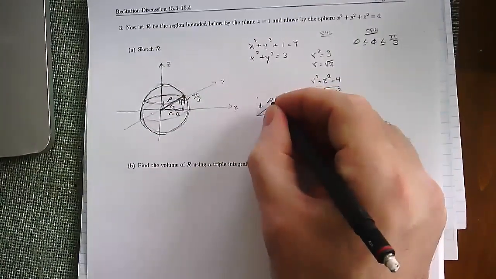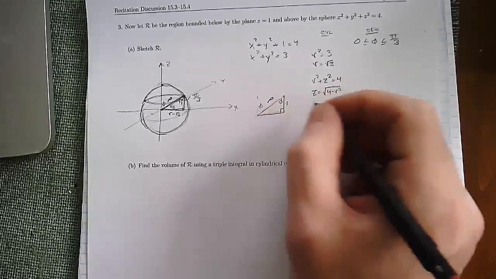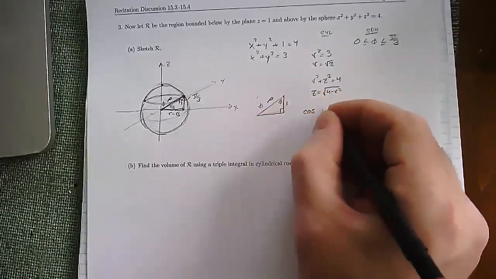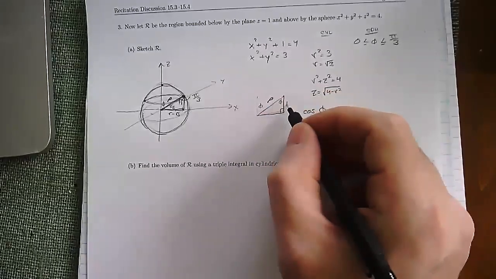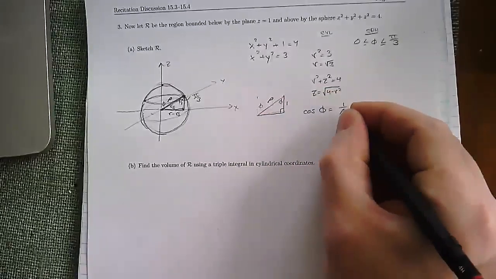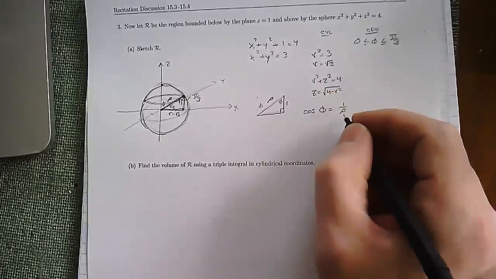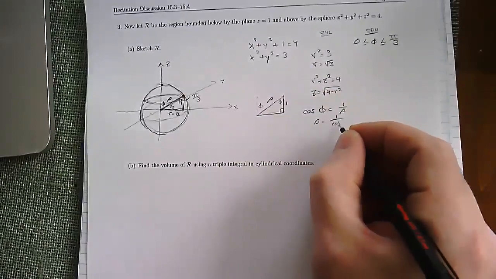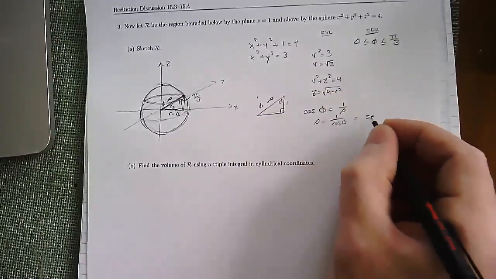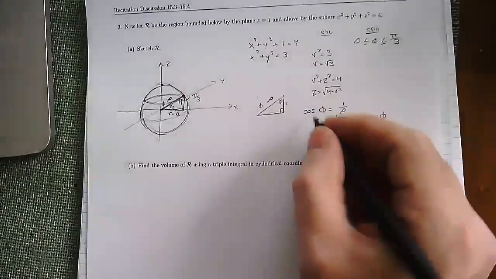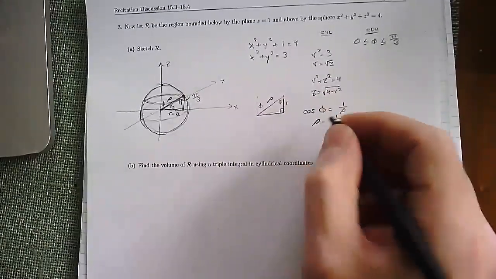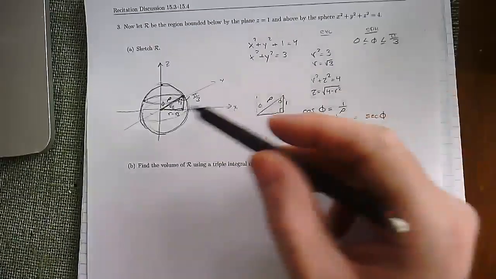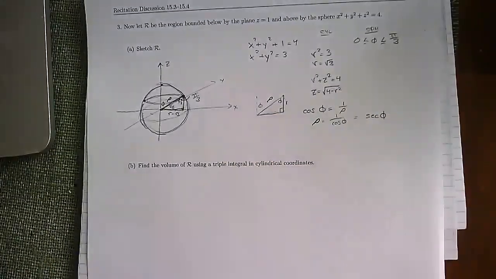And then here's rho. One relationship that we can see here is that cosine of phi, that's adjacent over hypotenuse, so 1 over rho. And if we solve this for rho, we get rho equals 1 over cosine phi, or if you prefer, secant phi. So that'll be helpful when we look at spherical coordinates. I'll come back to that in a moment. That's a nice result of having the plane z equals 1 being our lower endpoint here.